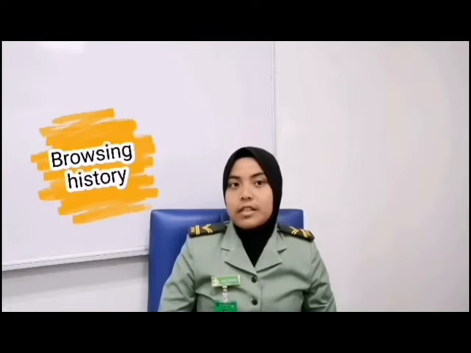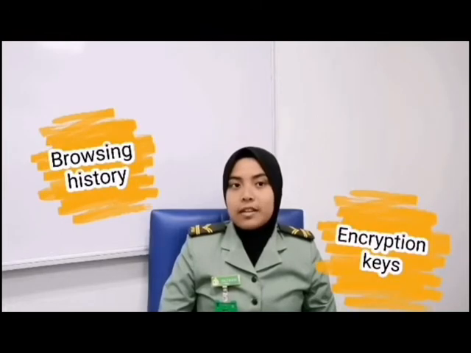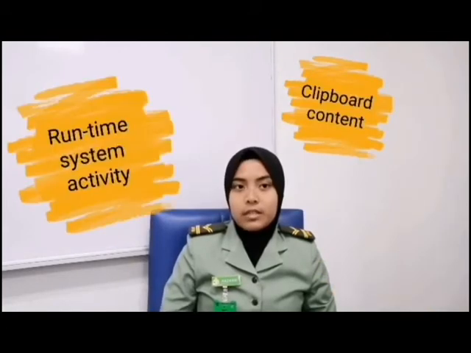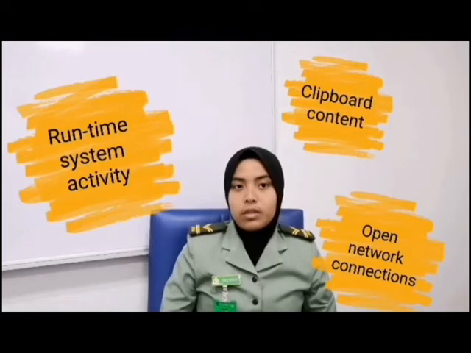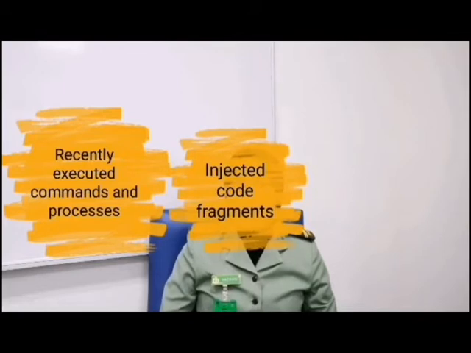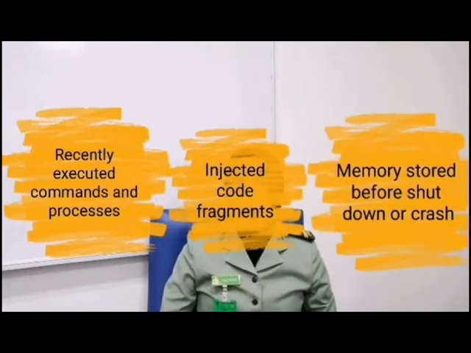browsing history, encryption keys, chat messages, clipboard contents, runtime system activity, open network connections, recently executed commands and processes, injected code fragments, memory stored before shutdown and crash.